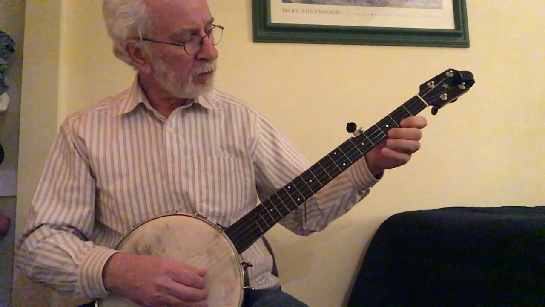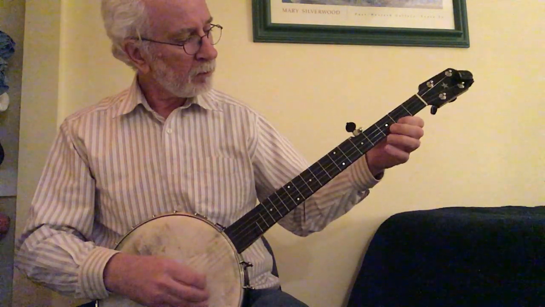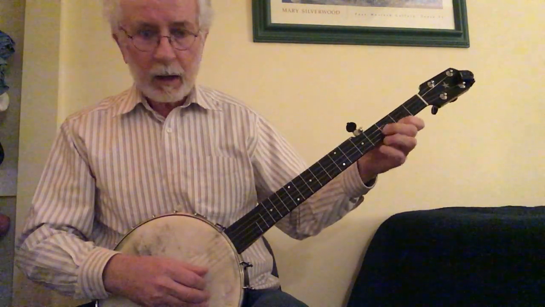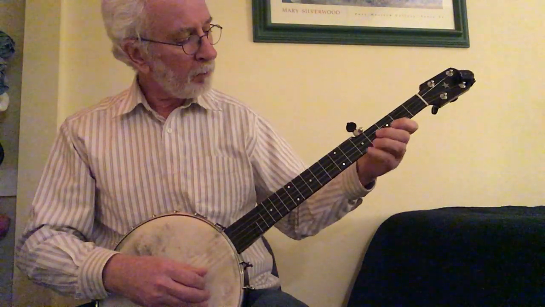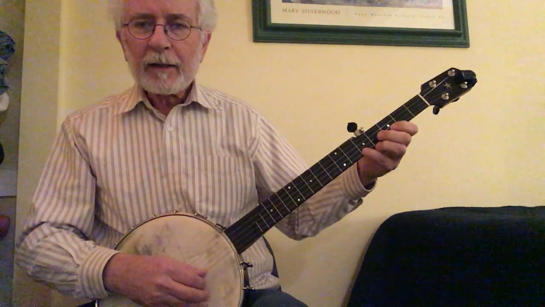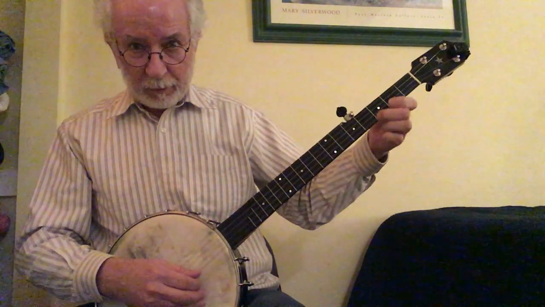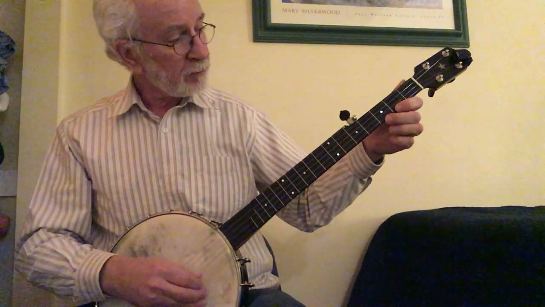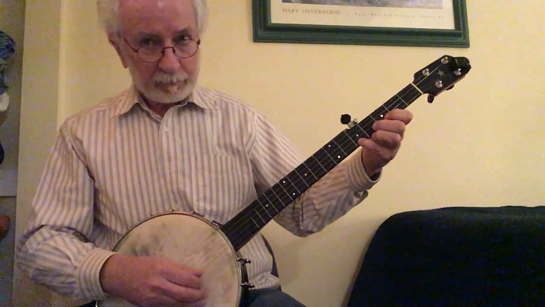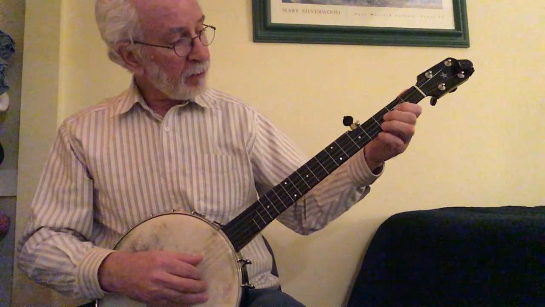So rather than the G major scale, let's flatten, rather than playing at the fourth fret, move that note down to the third fret. Okay? So this is, again, our Dorian scale.